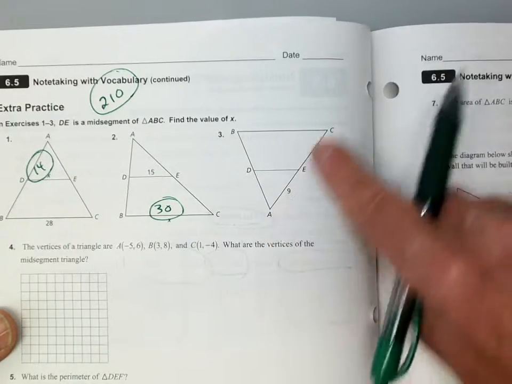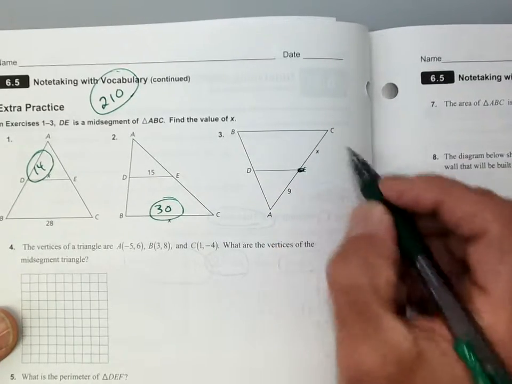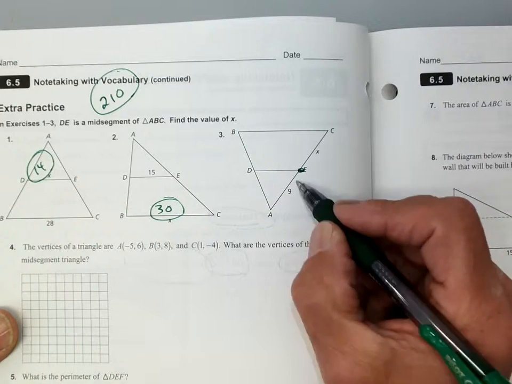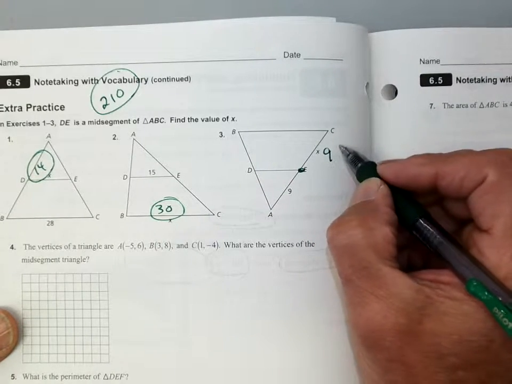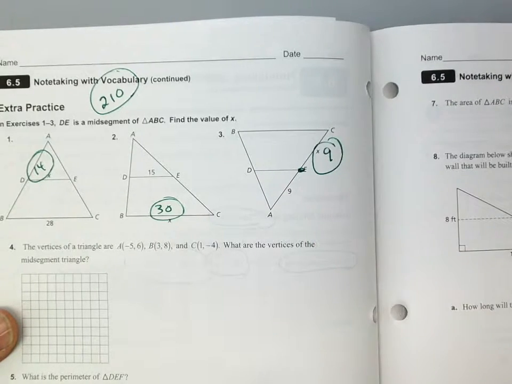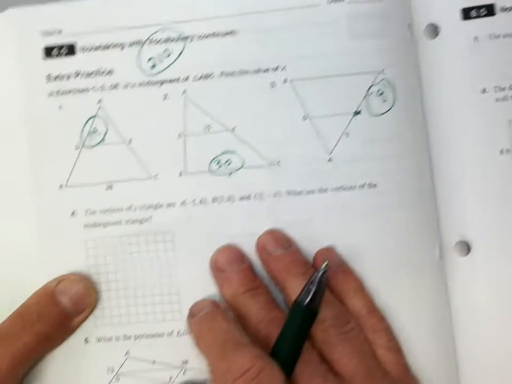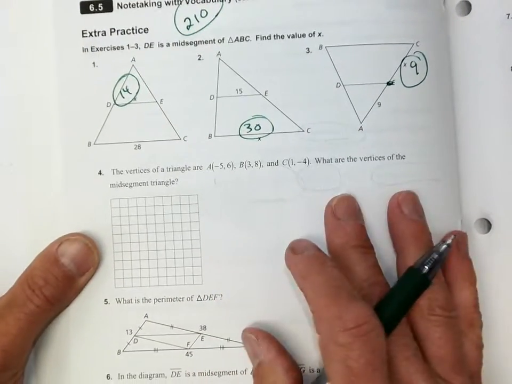Find x. Well, if this is a mid-segment, it cuts it in the middle, which means if this is 9, this is 9. And number 4, we can do that quickly.